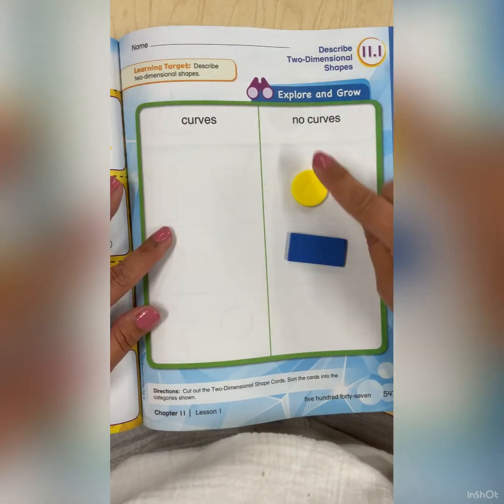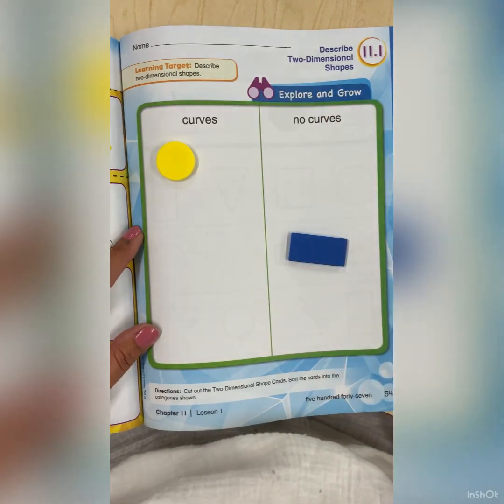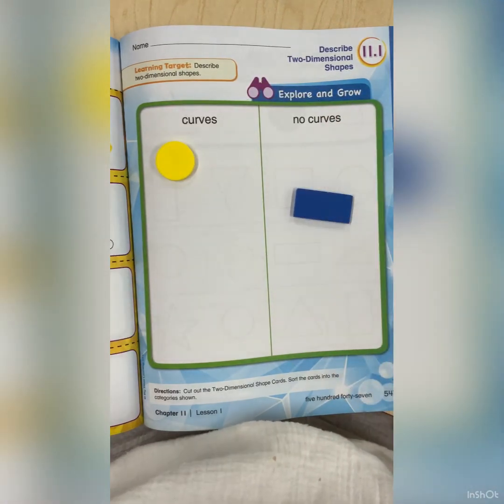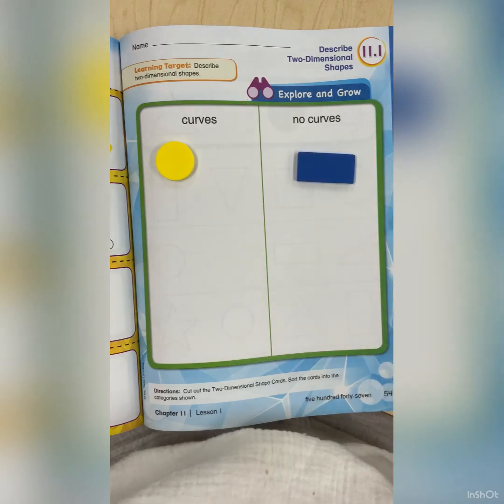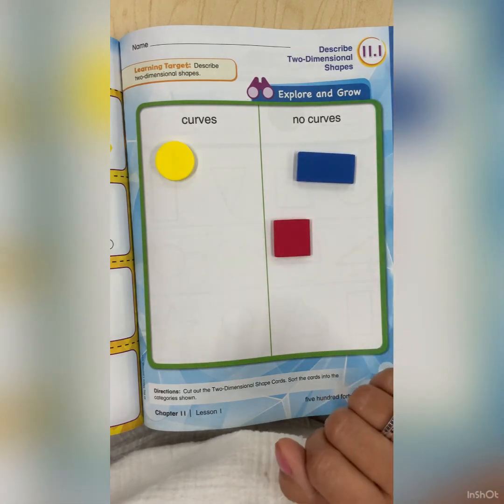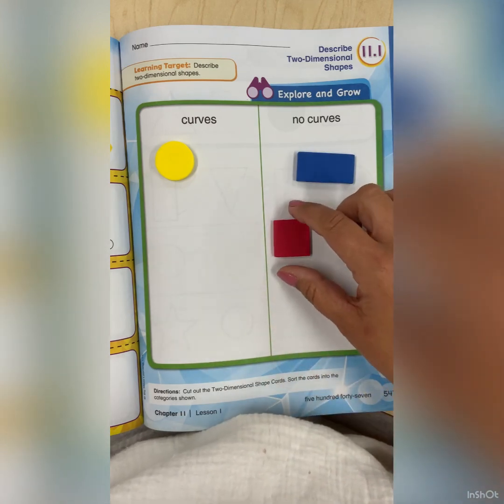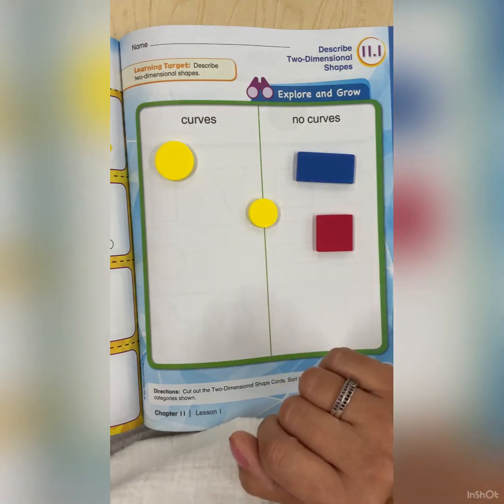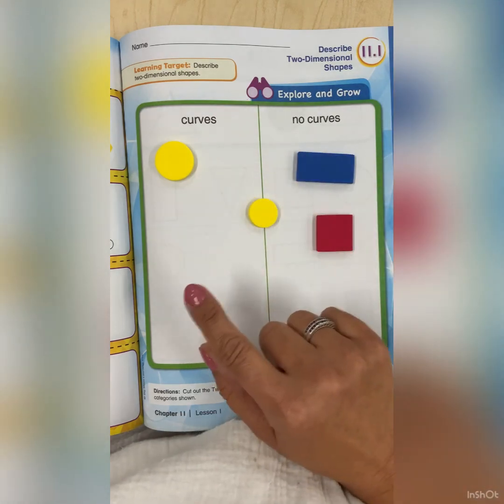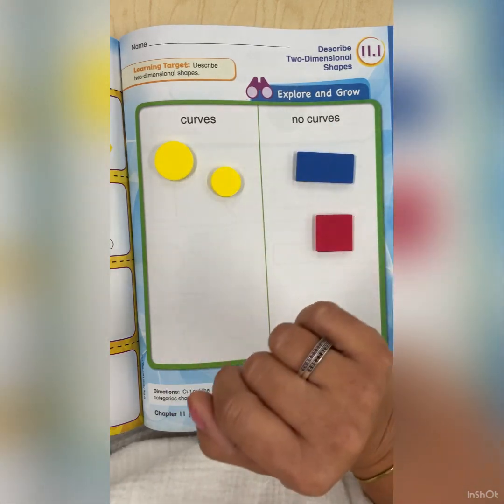So let's look at the circle. Does it have curves or no curves? It has curves. What about this rectangle? It's all straight lines, so it has no curves. What about a square? All straight lines, no curves on the square, so it goes over here with the rectangle. What about this one? It's a smaller circle. Does it have curves or no curves? It has curves. It's round.